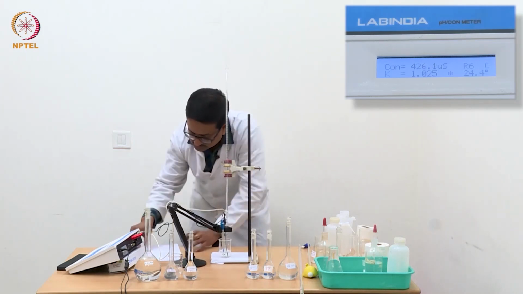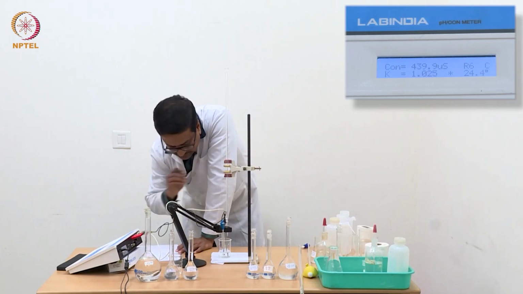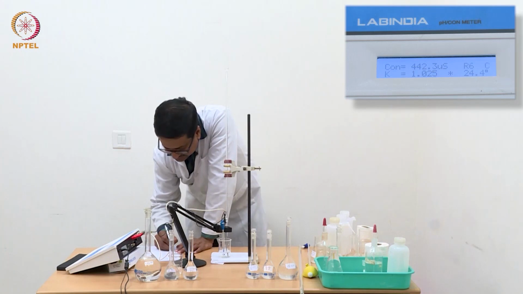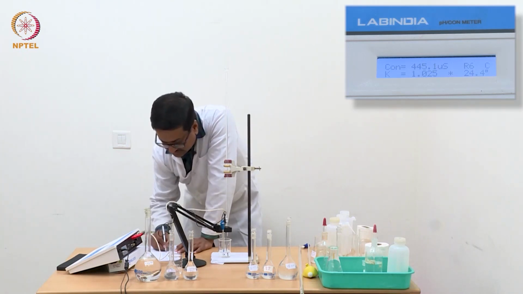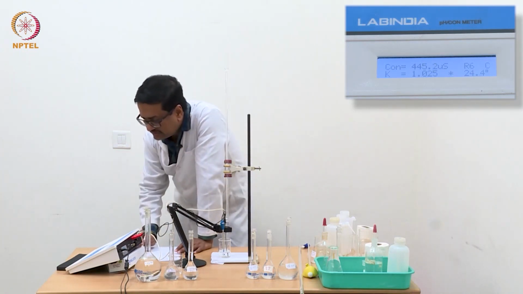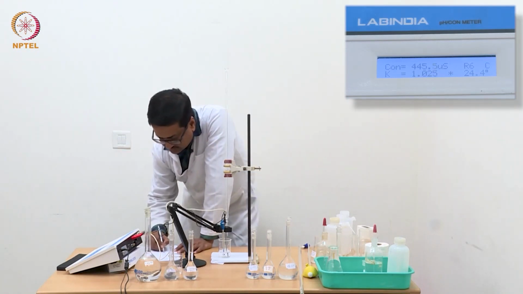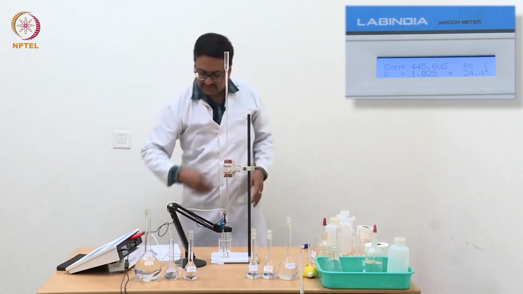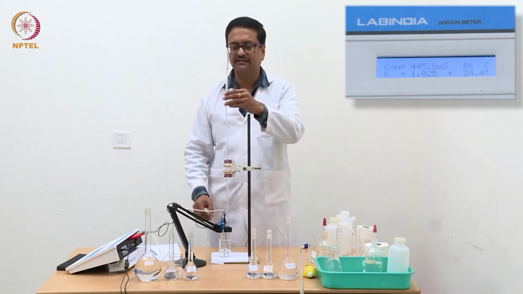What is happening at this point is that ammonium chloride is getting hydrolyzed and producing ammonium hydroxide and HCl, and we are then neutralizing that HCl using NaOH from the burette. So we see that the reading is not changing, 0.445, that is 445.5 microsiemens. So for last 3 readings, the conductance has not changed at all.